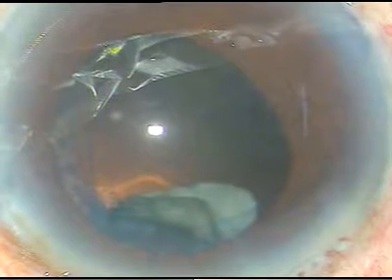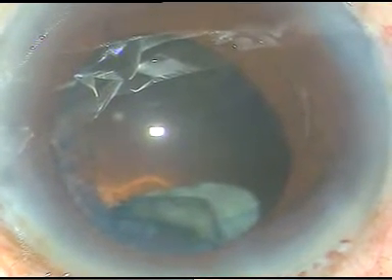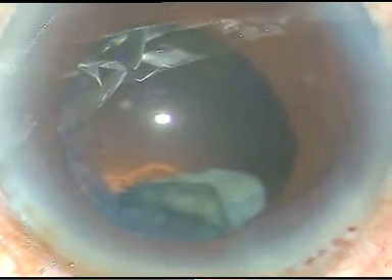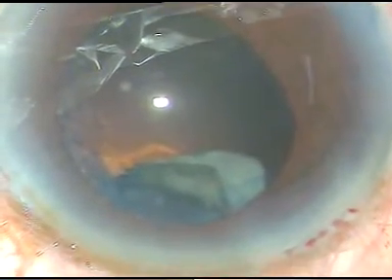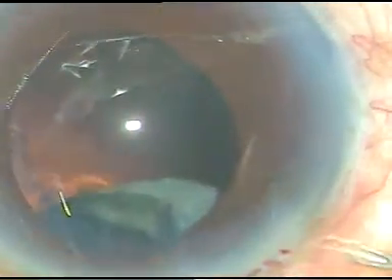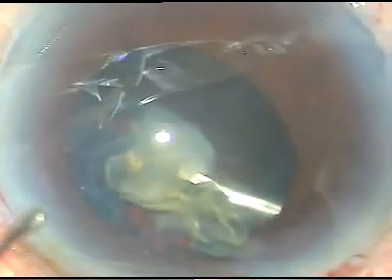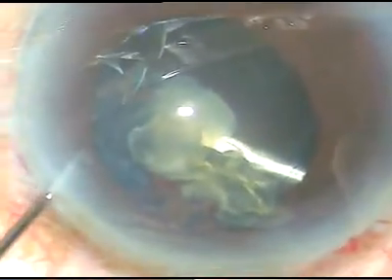What to do now? I take a 24 gauge needle, and I inject the needle about 3 mm behind the limbus and support this epinuclear material from behind, and I use the chopper to mobilize it, to bring it in the anterior chamber.